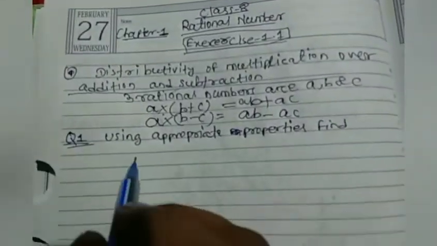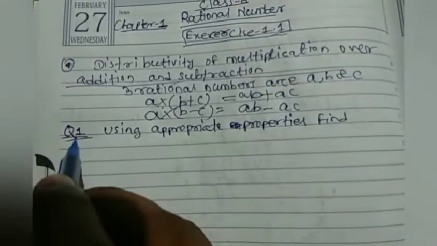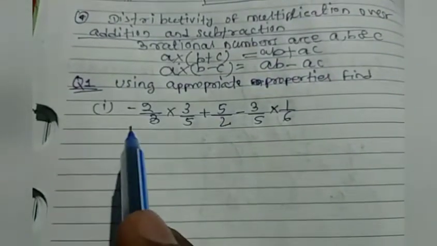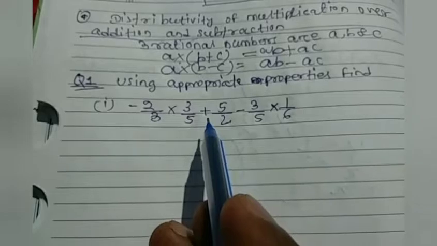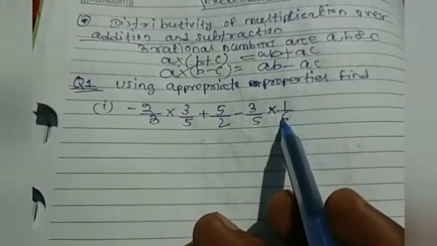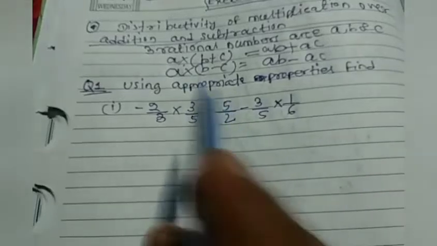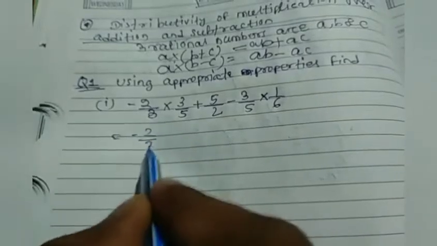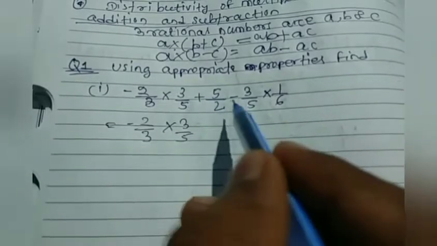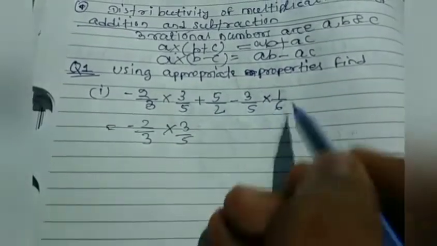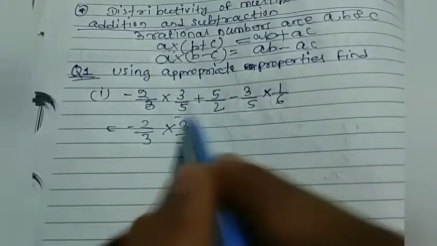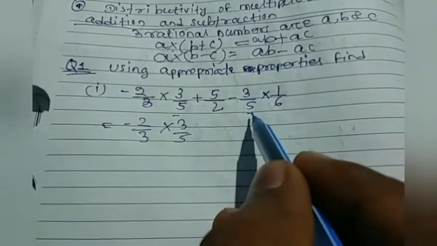Going to exercise 1.1. The first question is: using appropriate properties, find minus 2 by 3 into 3 by 5 plus 5 by 2 minus 3 by 5 into 1 by 6. We have to solve this by using different properties. First, this is minus 2 by 3 into 3 by 5. Then the next rational number is 5 by 2. The next multiplication is 3 by 5 into 1 by 6. The first multiplication also contains 3 by 5, and the last multiplication also contains 3 by 5.